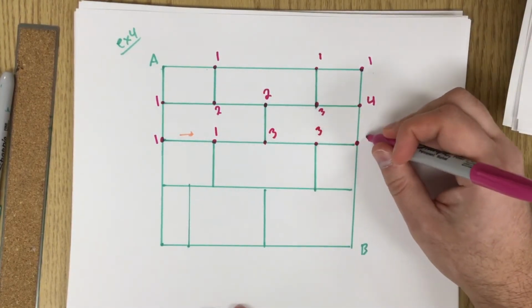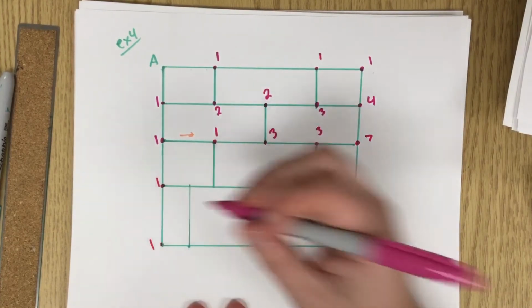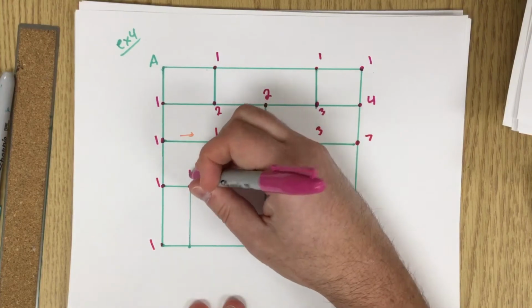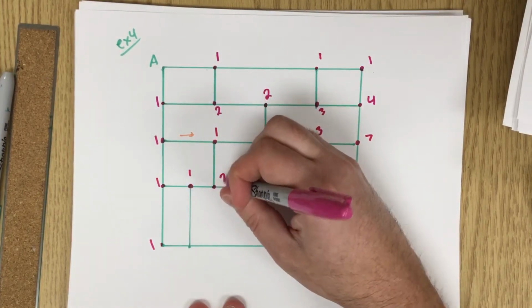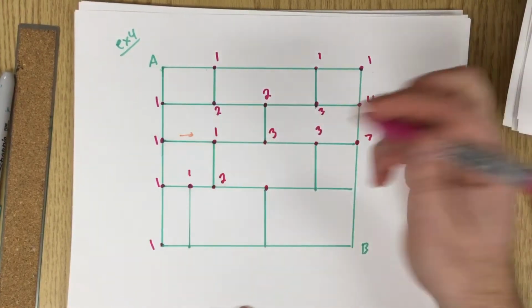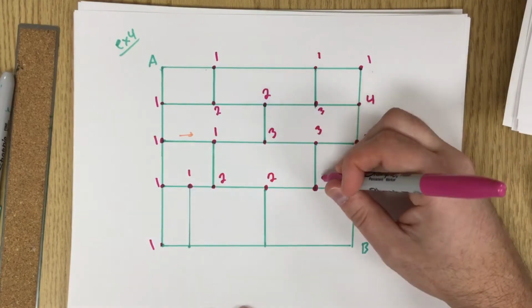3. 7 ways to get there. 1 way, 1 way. This is basically an offset version of this one. 1 way to get there. 2 ways to get there. Another one of those. 2 and nothing else. 2. 2 from there, 3 from there is 5.